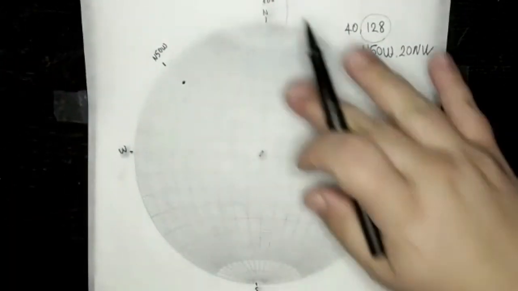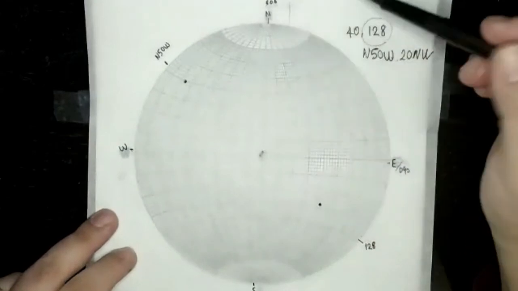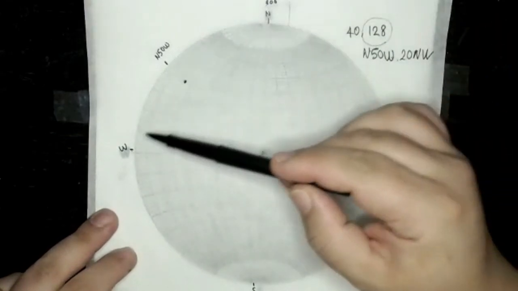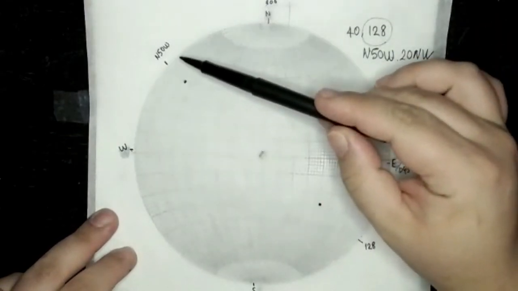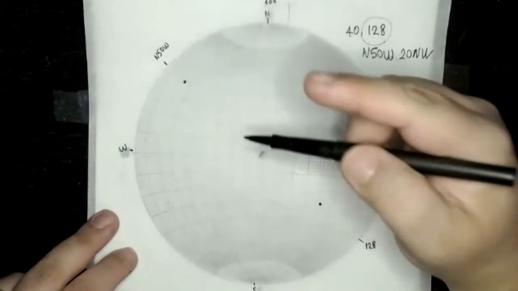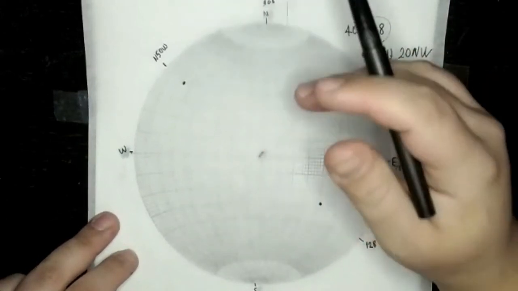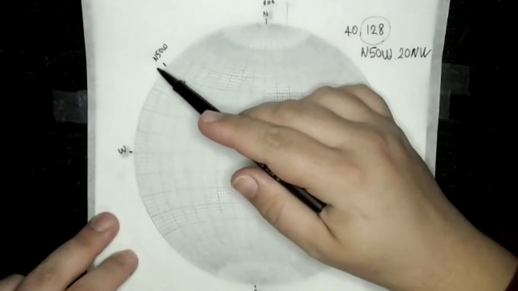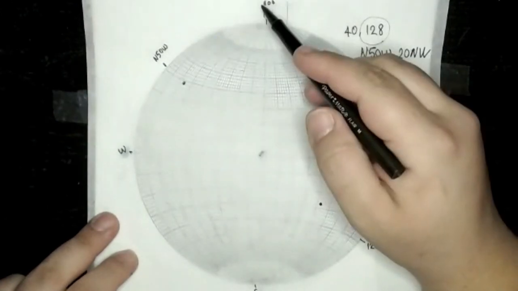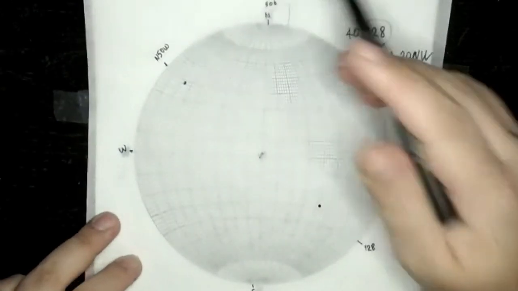Let's rotate the tracing paper back. Now we can see this point is within the northwest quadrant, so that should be correct. Just to make sure we did everything correct, let's move this trend orientation to the north direction this time.